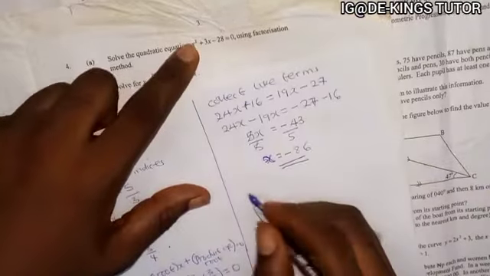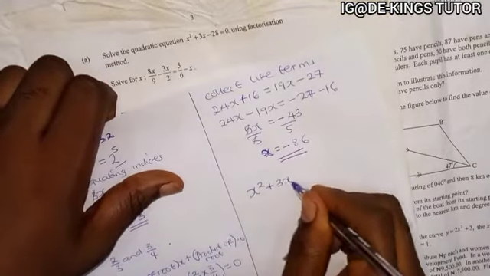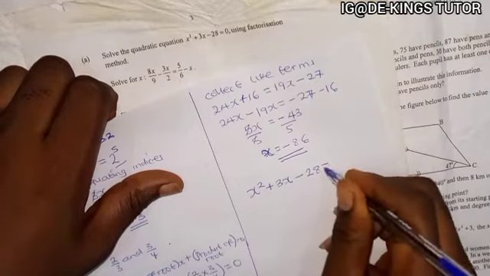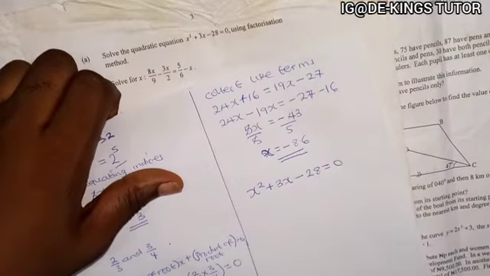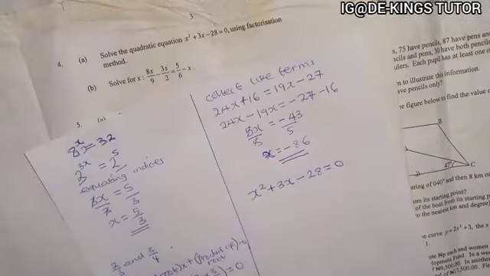It said solve the equation x squared plus 3x minus 28 equals 0. So what I'm doing actually is showing you the topic that is of importance that you should look out for.